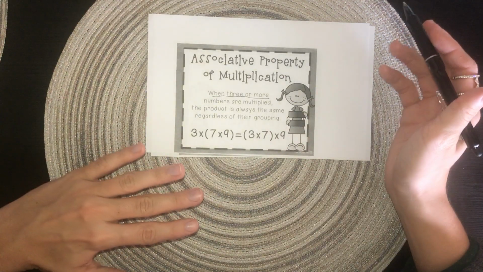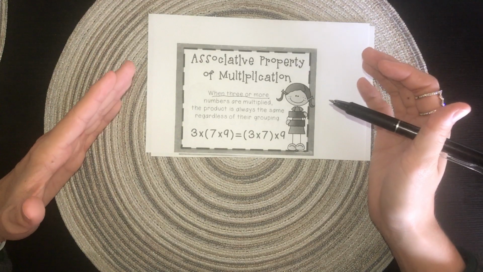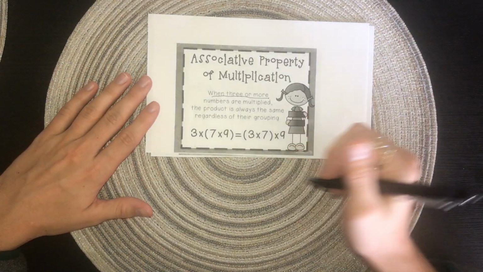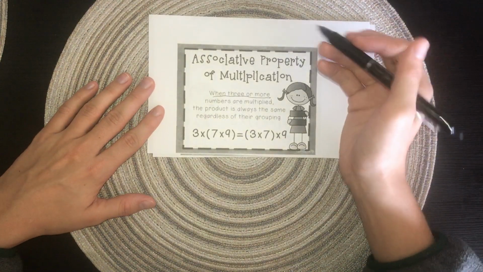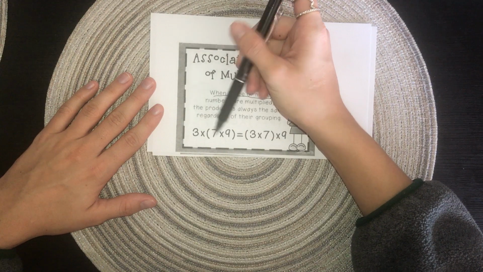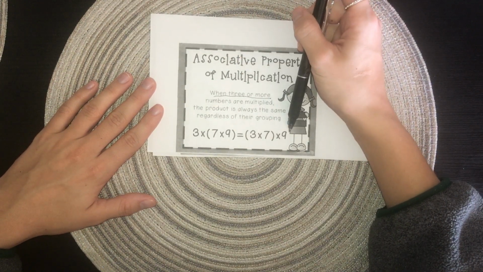What the associative property is saying is that when there are three or more numbers being multiplied, it doesn't matter how you group them. It doesn't matter where those parentheses are. As we can see here, we have the three numbers being multiplied, 3, 7, and 9, and it's the same over here, 3, 7, and 9.